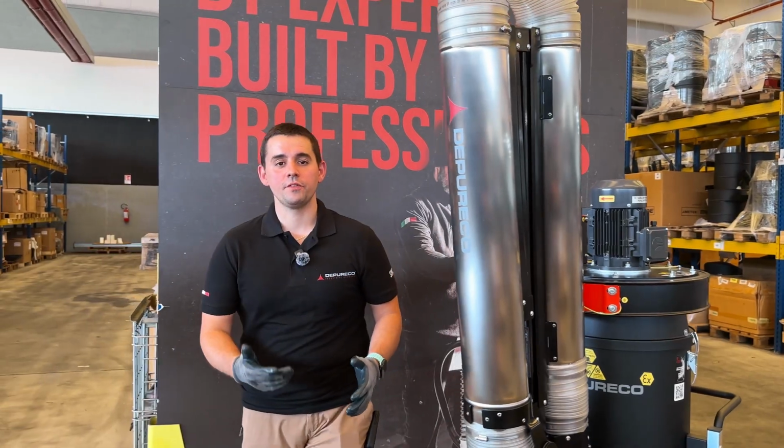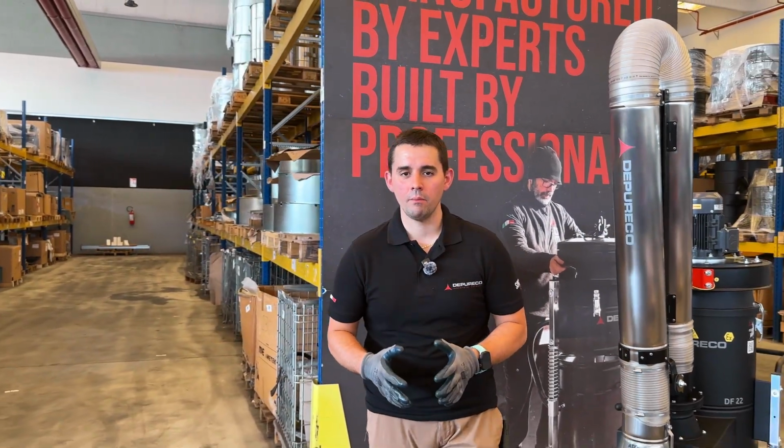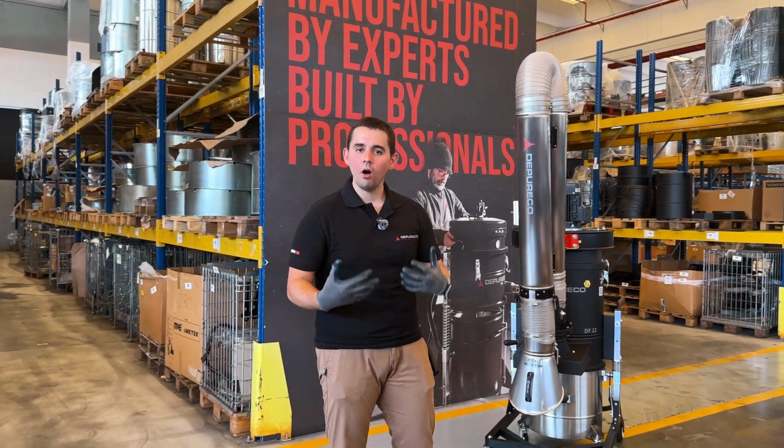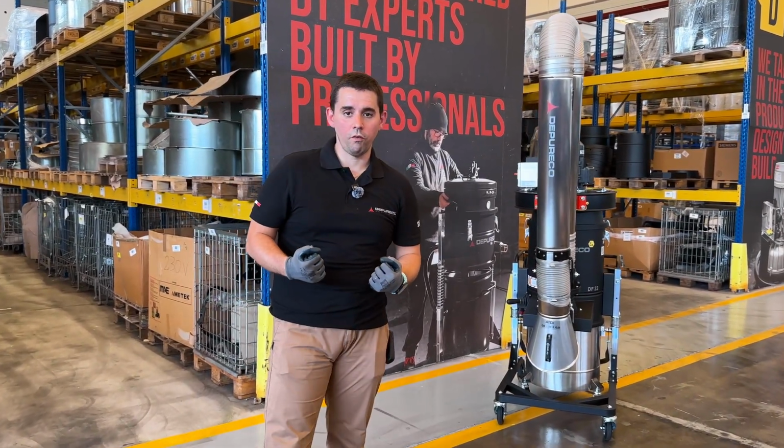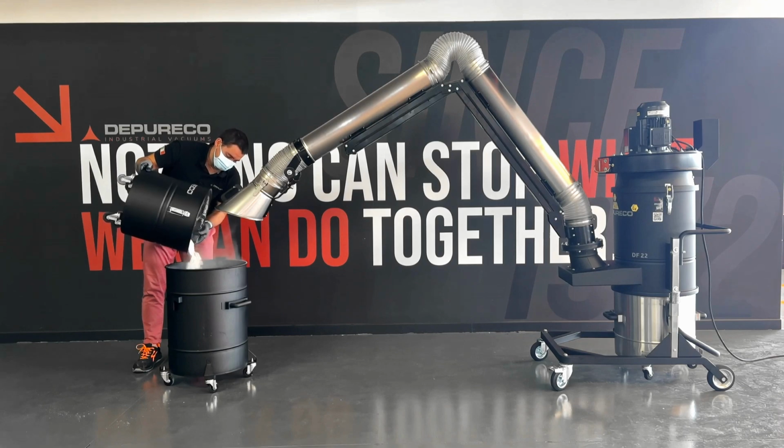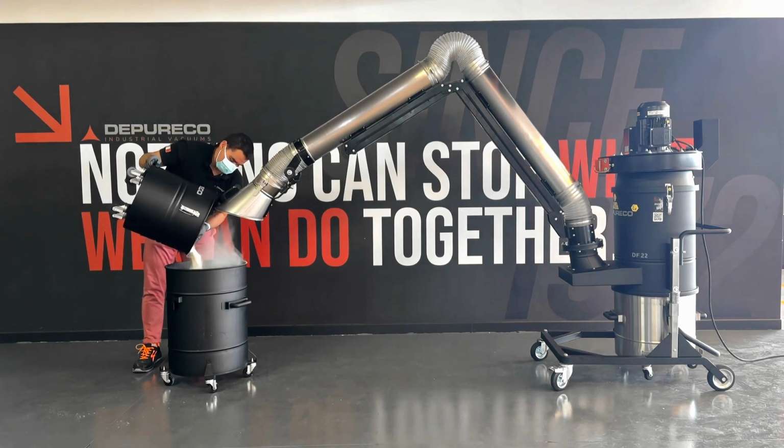To solve these issues, you don't need the industrial vacuum cleaner. You need the lungs of our systems, the dust collector. Instead of a high suction force, the dust collector generates an important airflow thanks to the highly efficient electric fan.